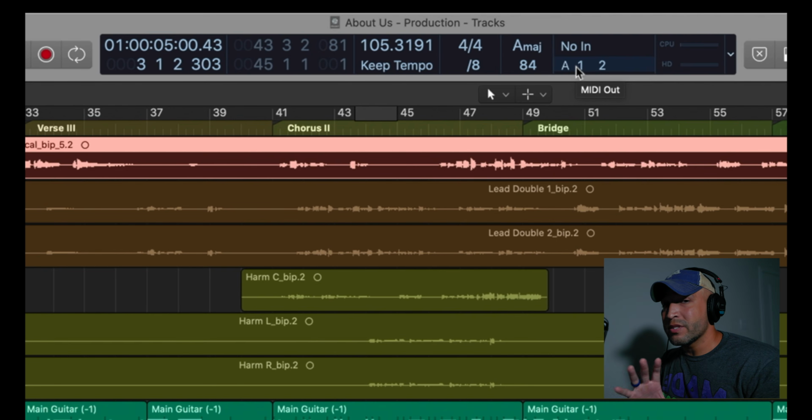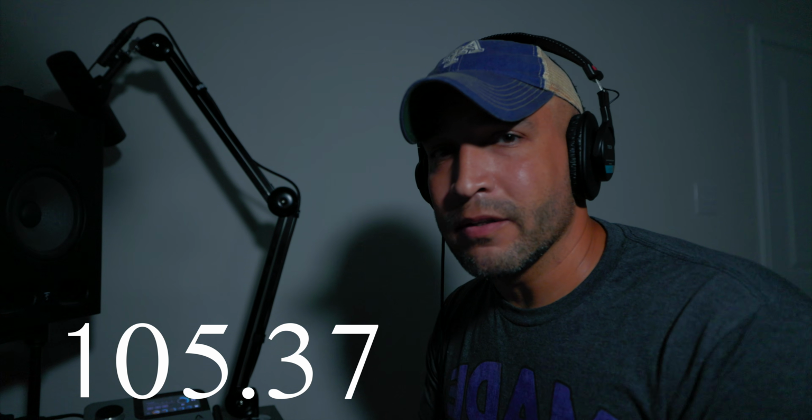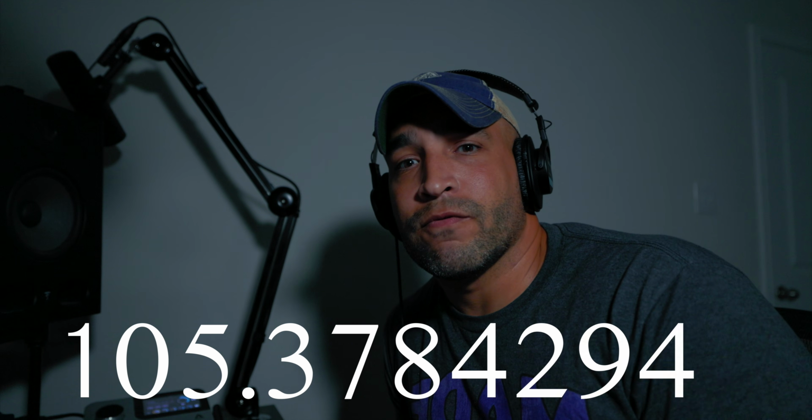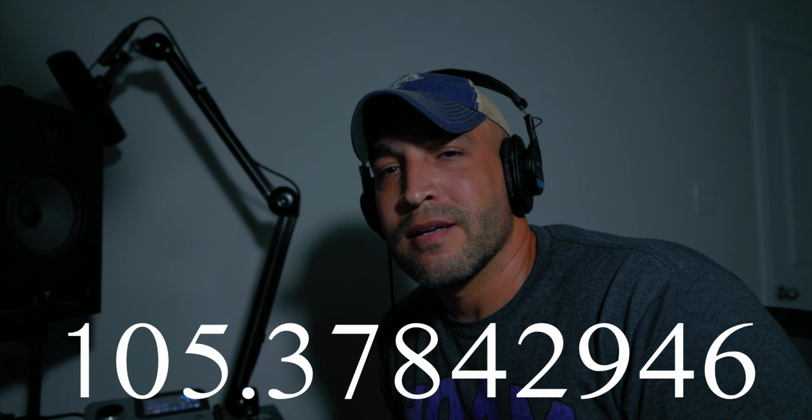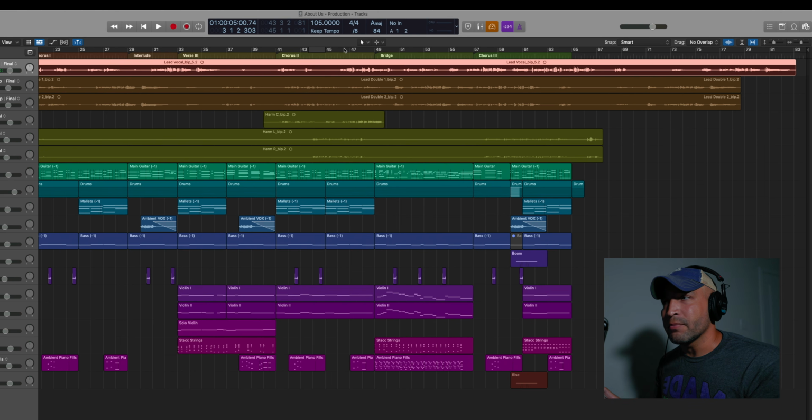However, if you're gonna use this strategy, make sure that you go up and change this to an even number, especially if you're gonna send this out to anybody, a mix engineer or somebody like that. They're not gonna be able to guess that you had 0.37842946 for your tempo, right? So always go back and change that to something, even if it's like 0.5 at minimum. If you're gonna send this out to somebody, just make sure you write down the exact tempo that it's at.